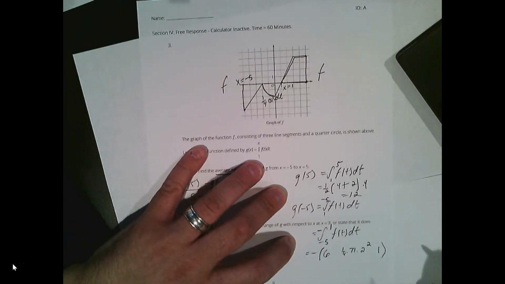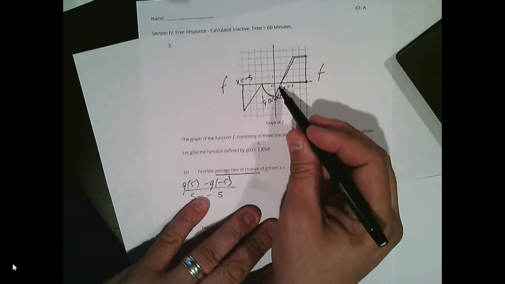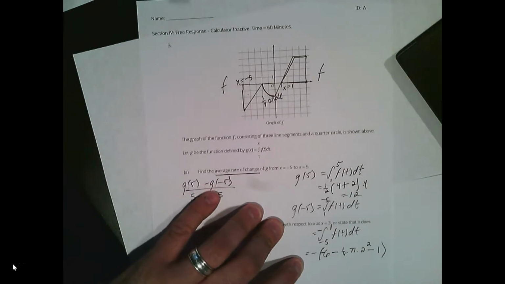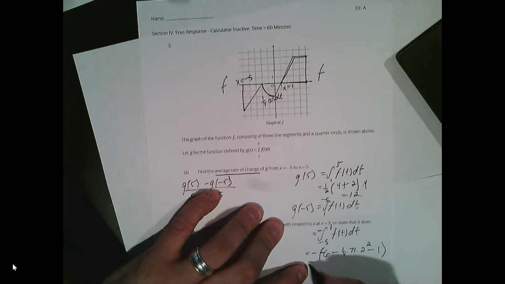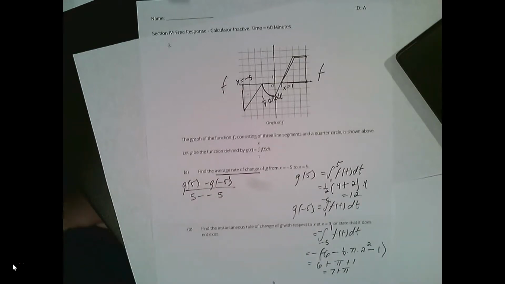Now, I want to make sure I don't blow it here, because all of these areas that we just calculated are all below the x-axis, so the 6 is a negative. This 1/4 pi times 2 squared is a negative. That 1 is going to be negative. So the whole thing, if I distribute this negative through, I'm going to get 6 plus 1/4 pi times 2 squared is pi, plus 1, that looks to be 7 plus pi. Whew, that was a whole lot of work.